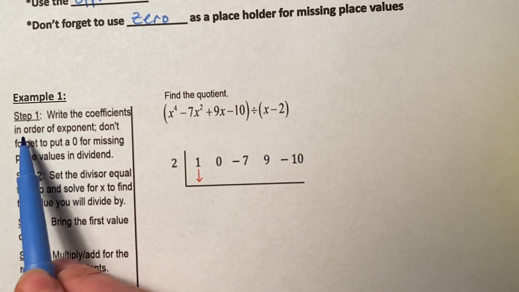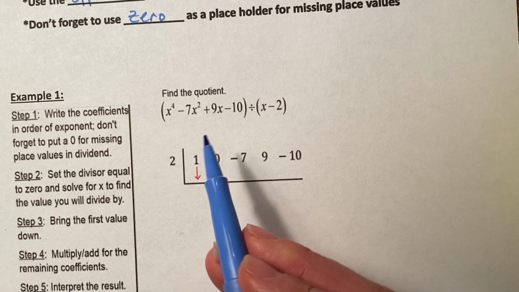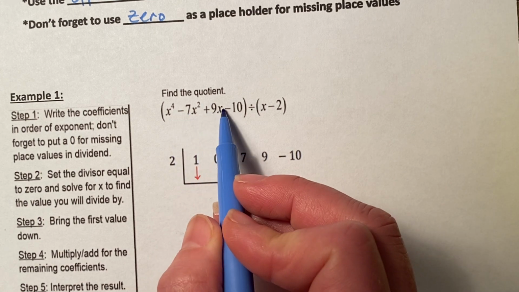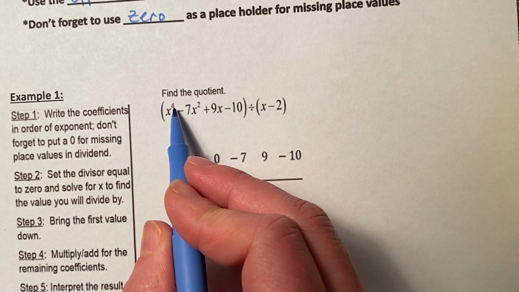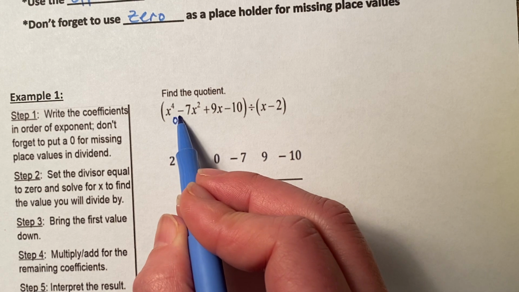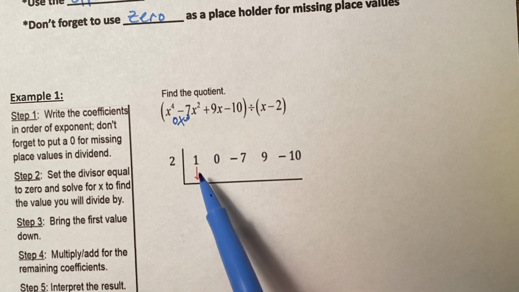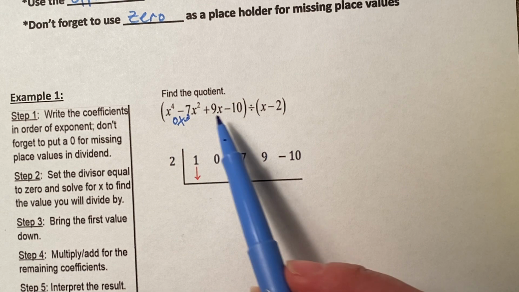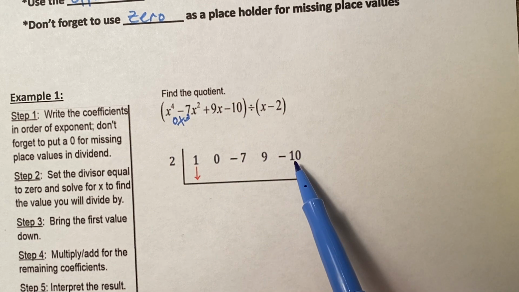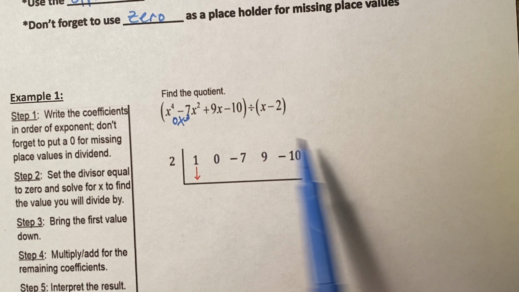We're going to write the coefficients in order of exponent. So notice how they go 4, 2, 1, 0, which means we're missing an x to the third. So we will need that 0 placeholder. So notice I've listed 1, 0, -7, 9, -10. So those are the coefficients listed.